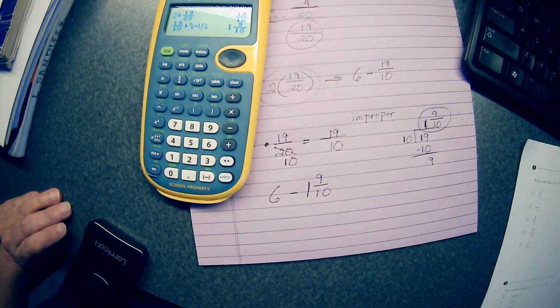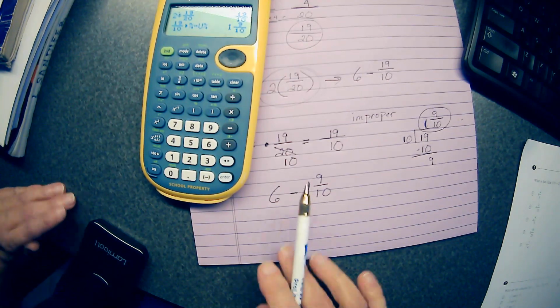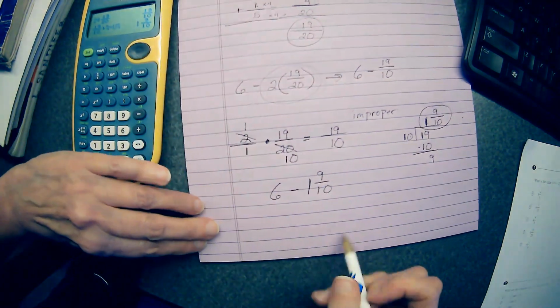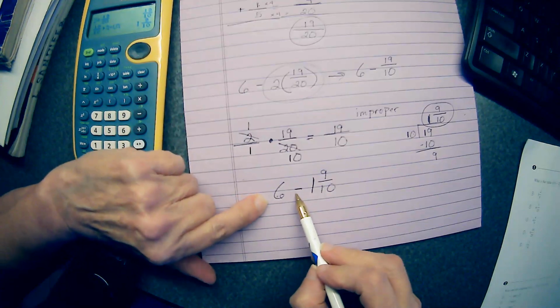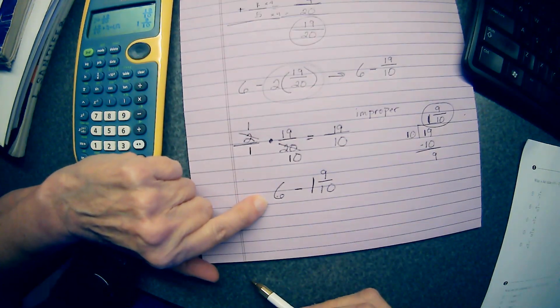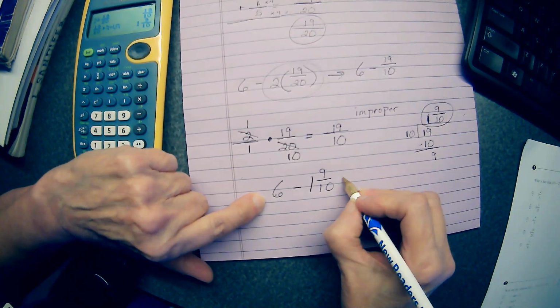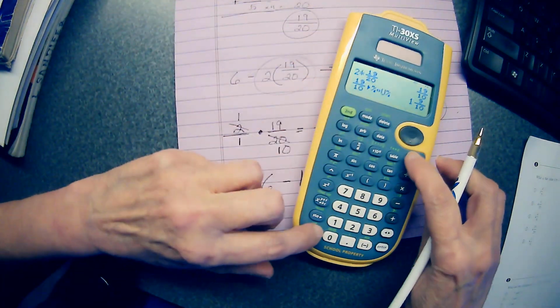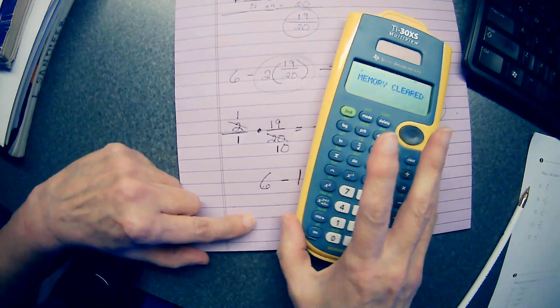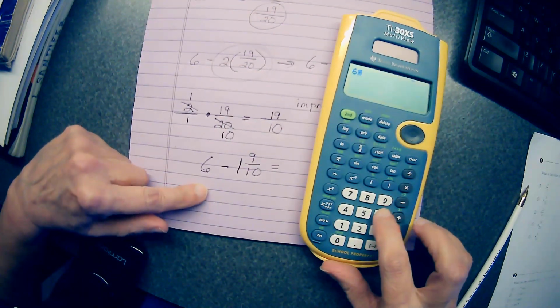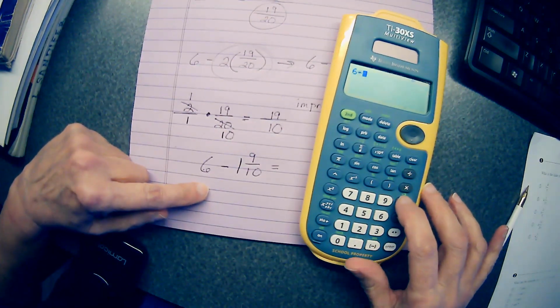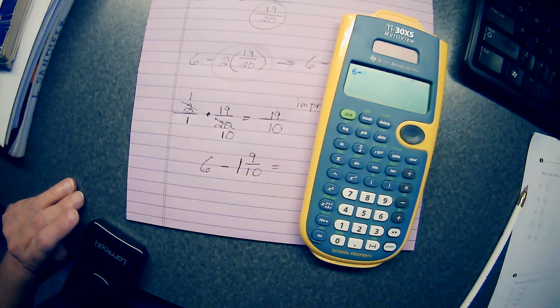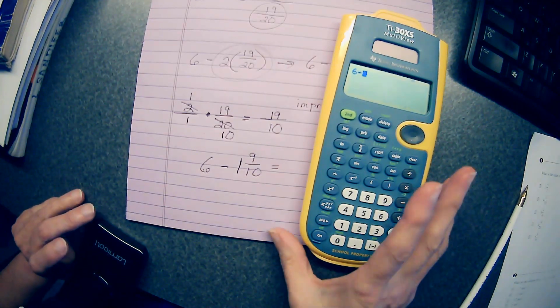Okay, we are still not finished with this problem, because now we have 6 minus 1 9/10. And that will give us our final answer. So let's enter this in our calculator. Clear your memory and put 6 minus, let's put our mixed number in here.